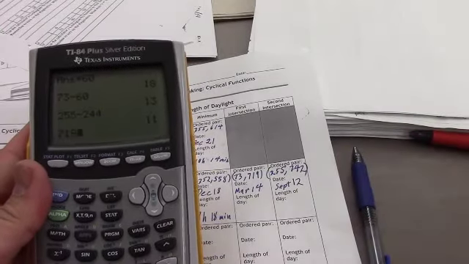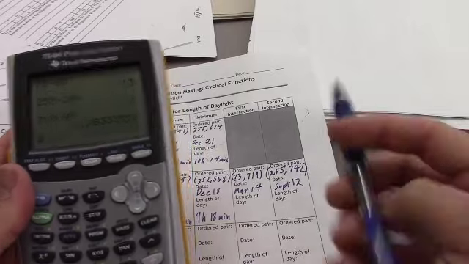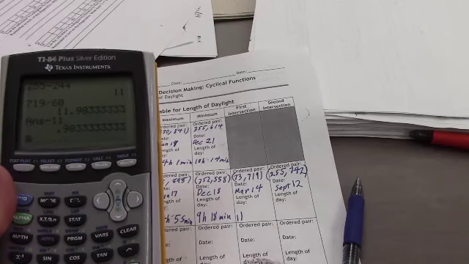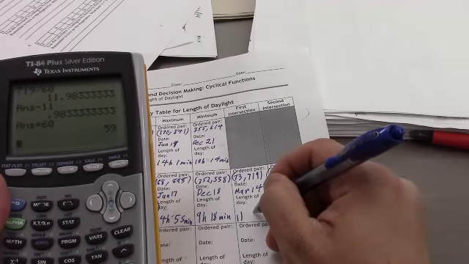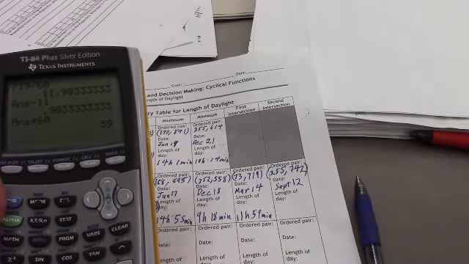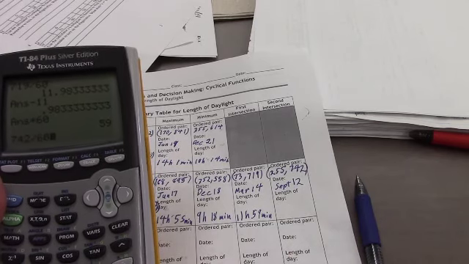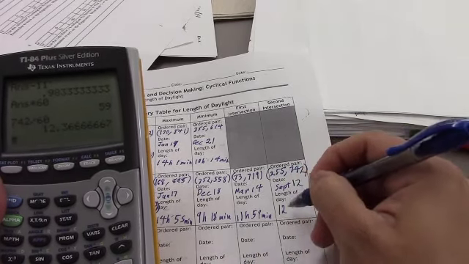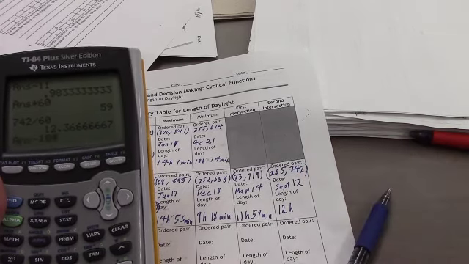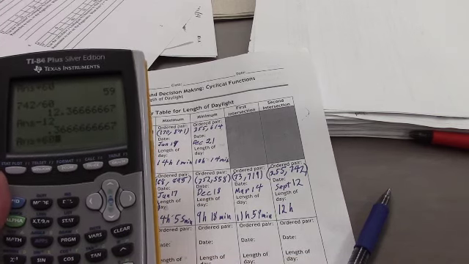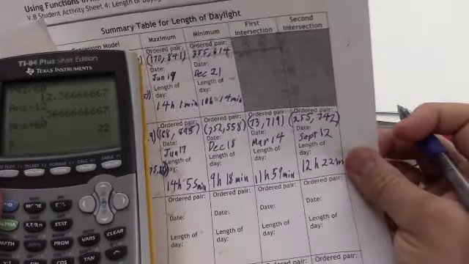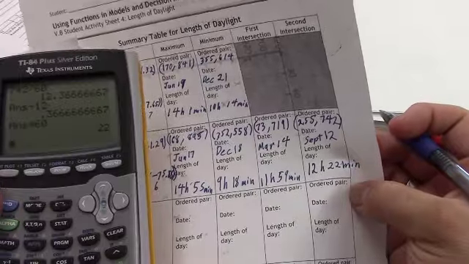So 719 divided by 60, that's 11 hours. Let's see, subtract 11 times 60, that gives us 59. So 11 hours, 59 minutes. And then on the other one would be 742 divided by 60, 12 hours. And let's see, subtract 12 and multiply by 60, 22 minutes. Very interesting. Why are those numbers so close? There may be something to that.